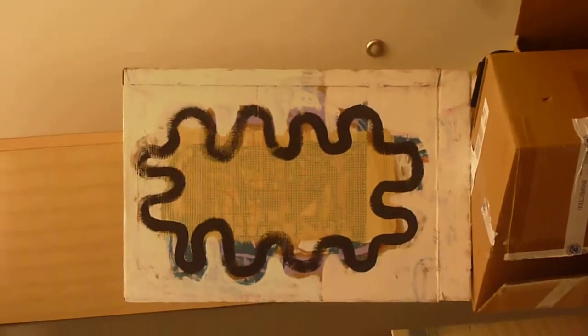So there is that sort of moire pattern. I'm just going to flip this. There, that's better.